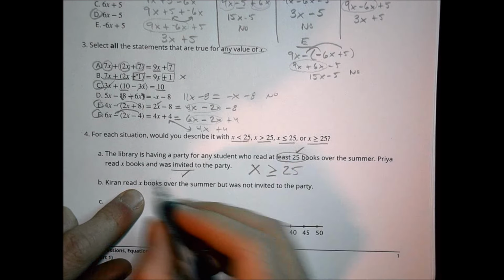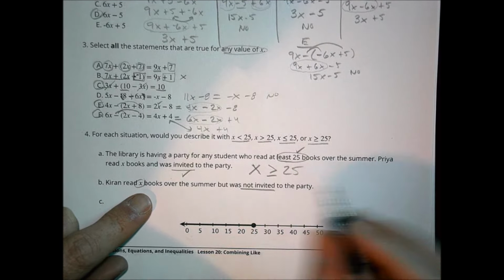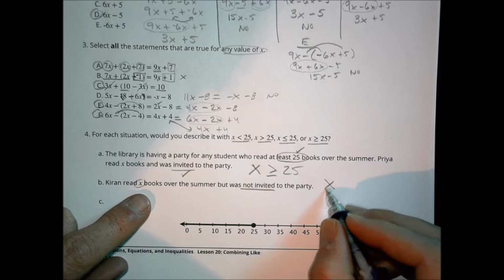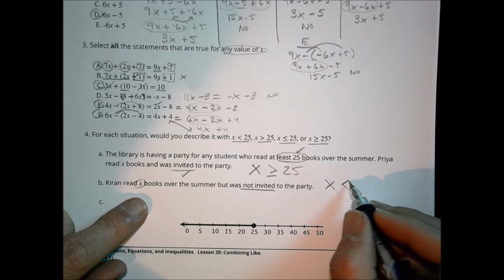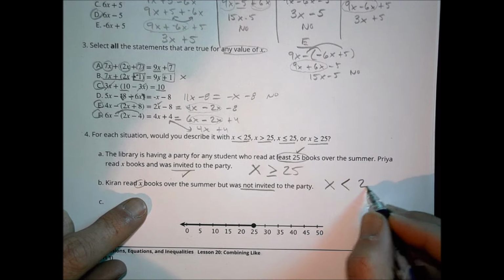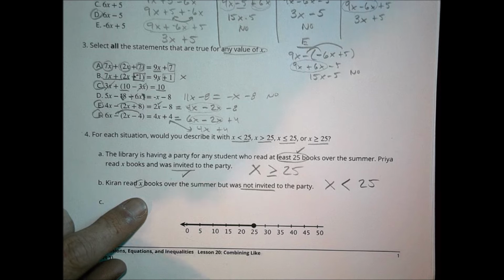Kieran read x books and was not invited, so we don't know how many he read, but we know whatever he read was less than 25. Couldn't even be equal to. If it was equal, he would make the party, but it was less than 25.